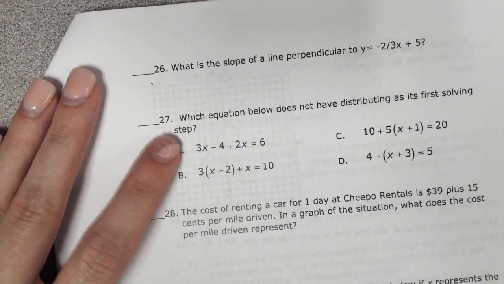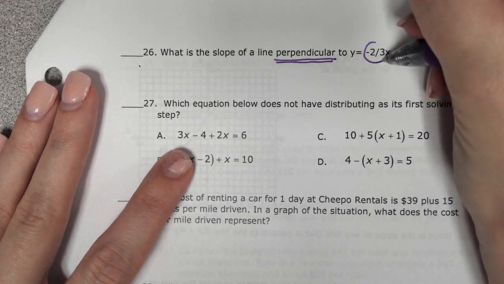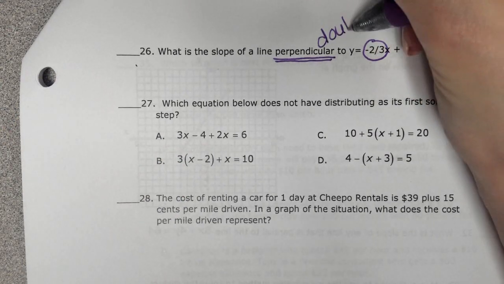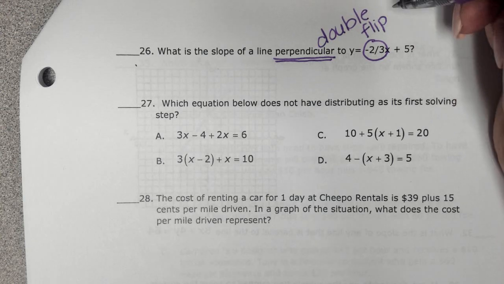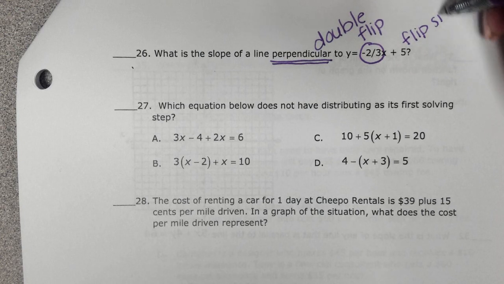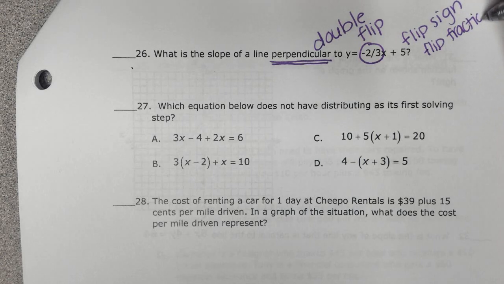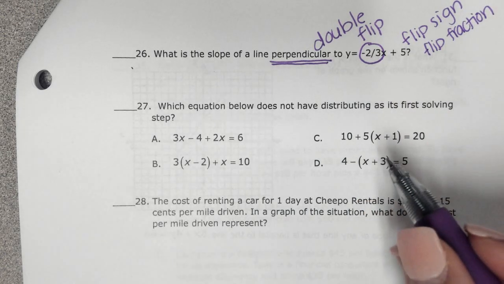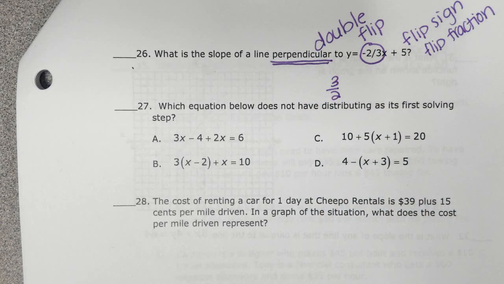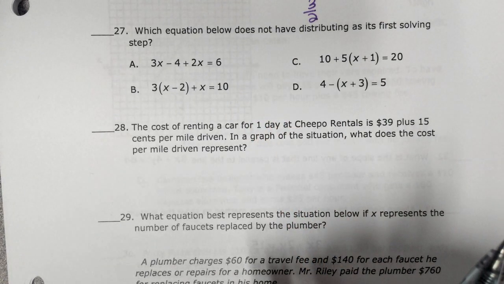All right, what is the slope of a line perpendicular to this equation? So we know we're looking at the slope, this right here, and to make it perpendicular, you double flip. If you were in Miss Smith's class, you remember I didn't do one flip, I did 2 flips. You flip the sign and flip the fraction. So instead of negative, we make it positive, and instead of 2 over 3, you make it 3 over 2. That's it.